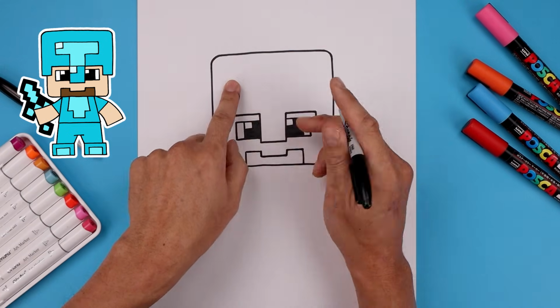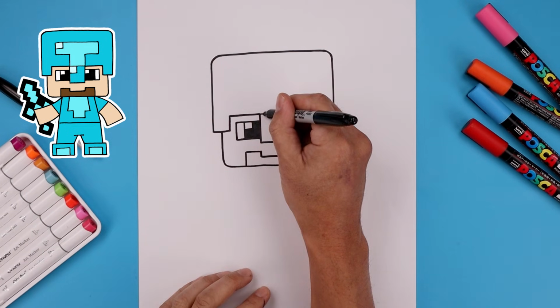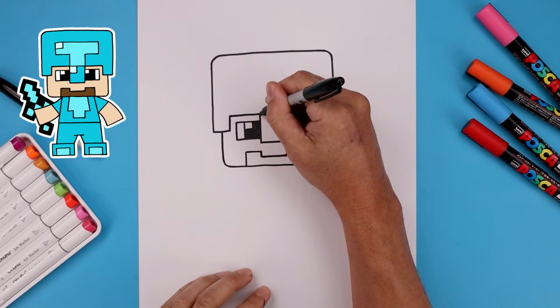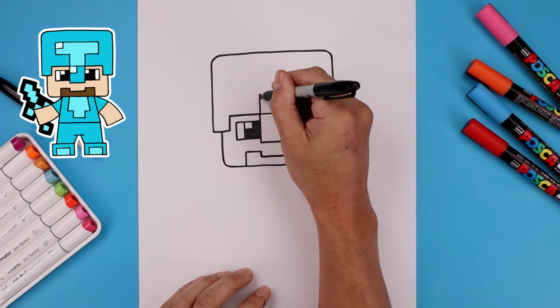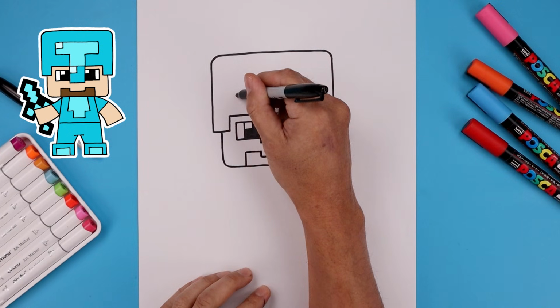Now we're going to add that detail in the center of the head. From these two points, I'm just going to close this off. Go straight up towards the top. Go out towards the side.